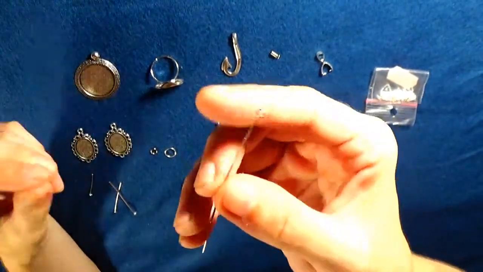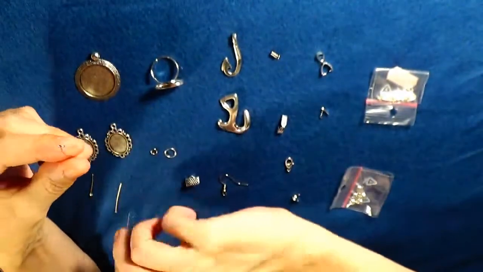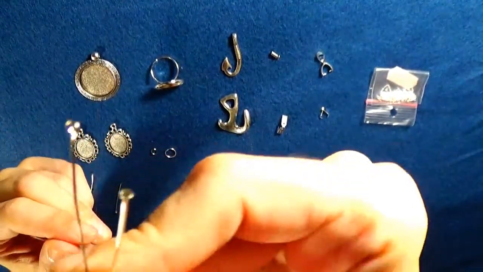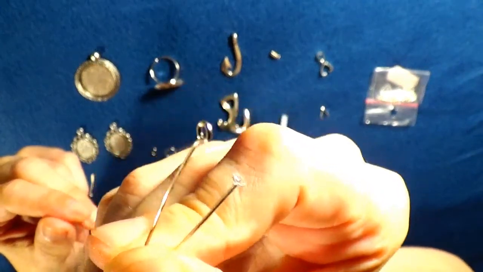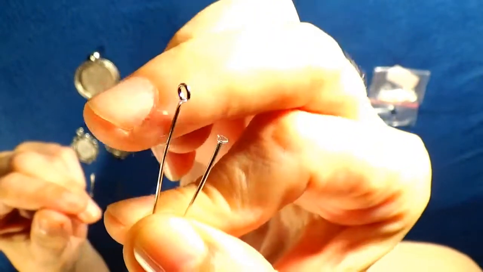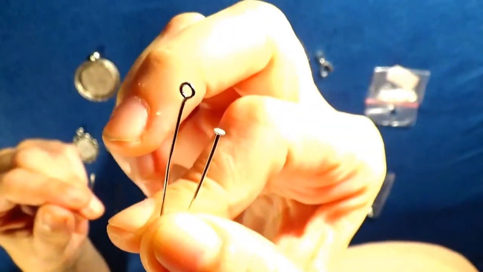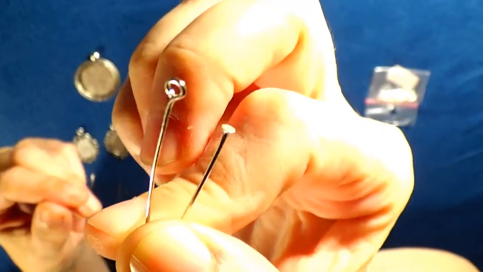Now let's see, also for earrings you will use pins. We have two types of pins. As you can see, they differ because they have this end different. One of them has a loop at the end, and the other one has this end that is similar to a nail.